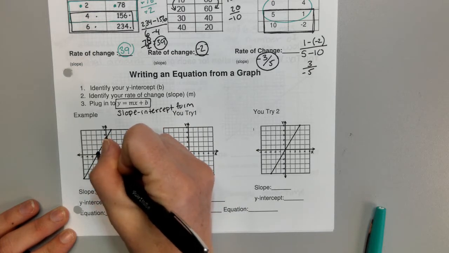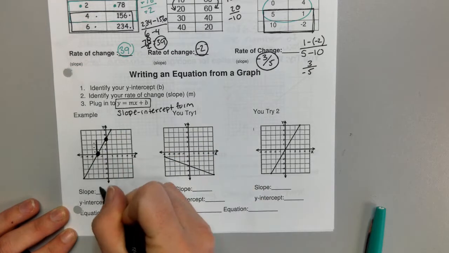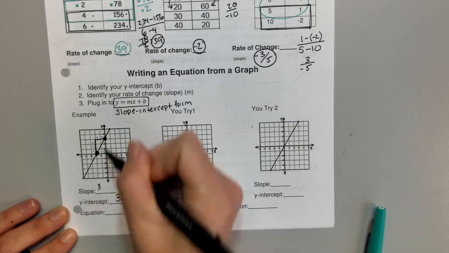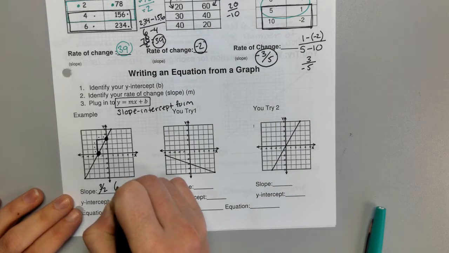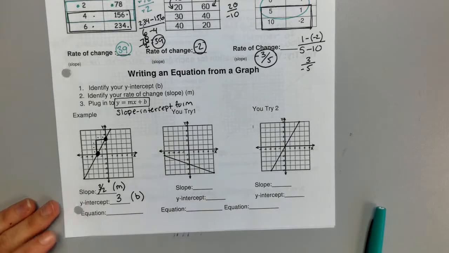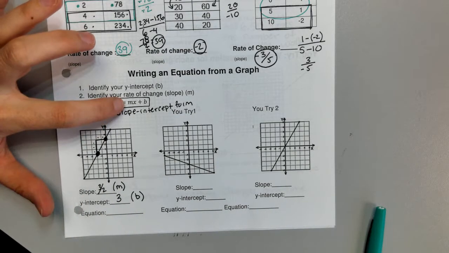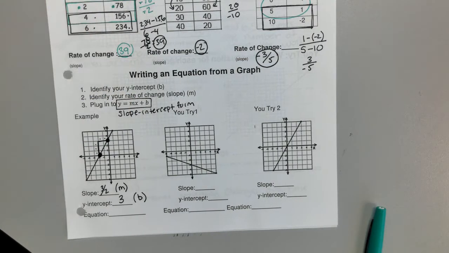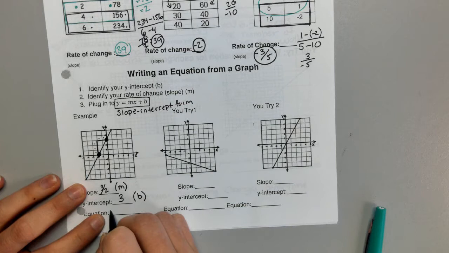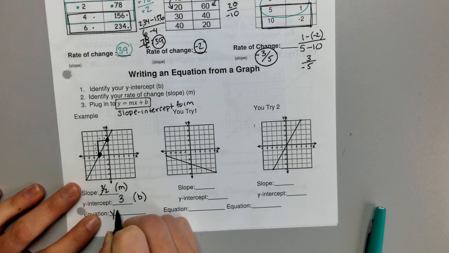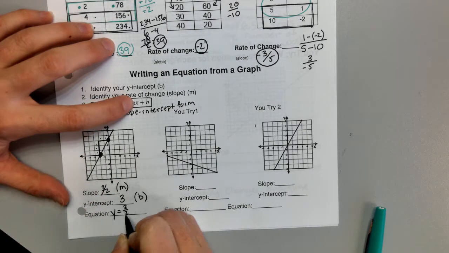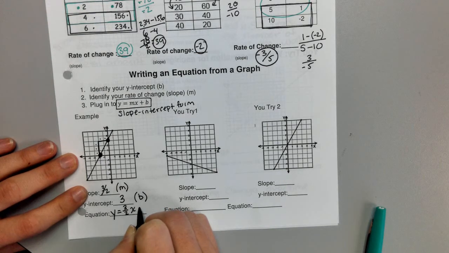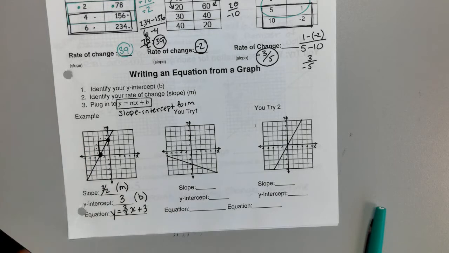So to go from one point to the next, we go up 3, 1, 2, 3. Over 2, 1, 2. So my slope is 3/2. You rise 3, and you run 2. That gets plugged in for m in our equation. The only letters you plug things in for are m and b. Those are the only 2 letters we'll plug in for. That means the y should always be in our equation, equals m, which is 3/2, times x, that's always in our equation, plus our y-intercept, which is 3.